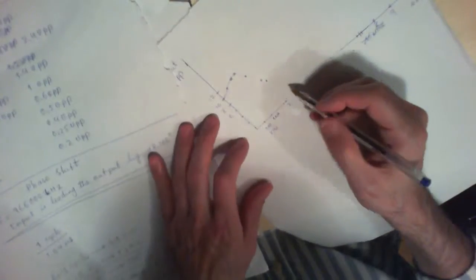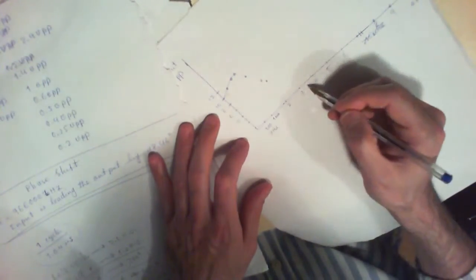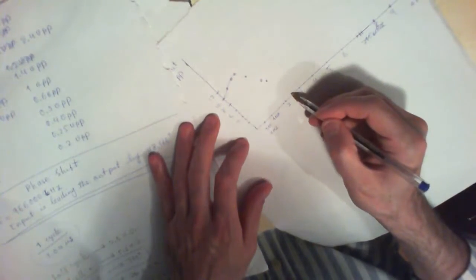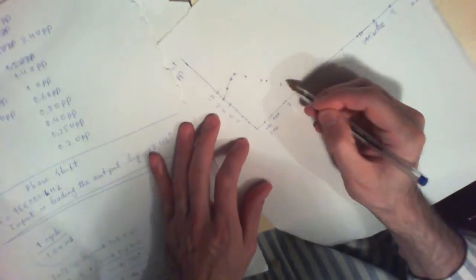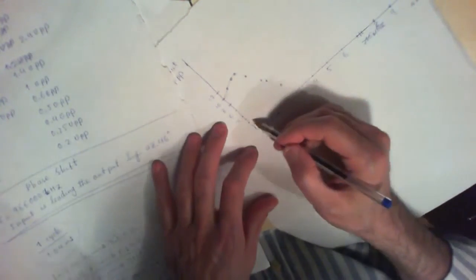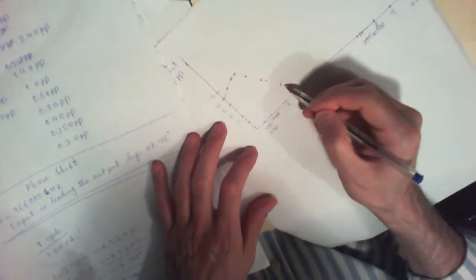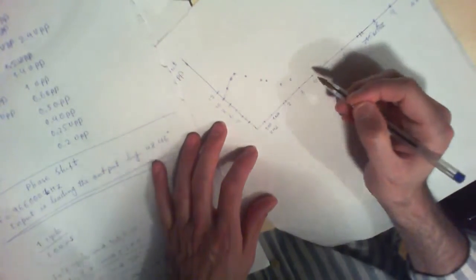At 2.5 megahertz I was at 3.5 volts, somewhere over here. At 3 megahertz I was at 2.4 volts, somewhere over here.